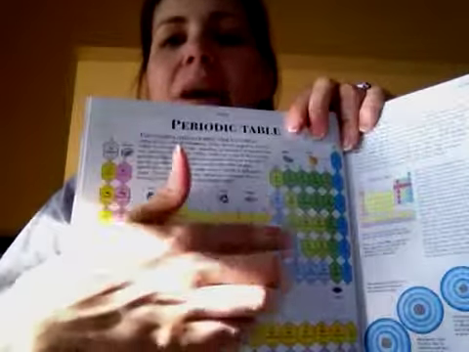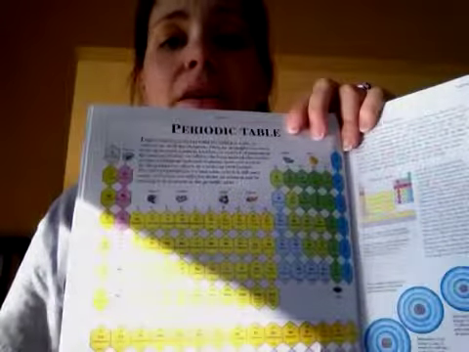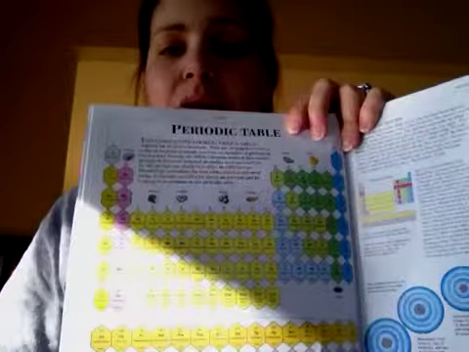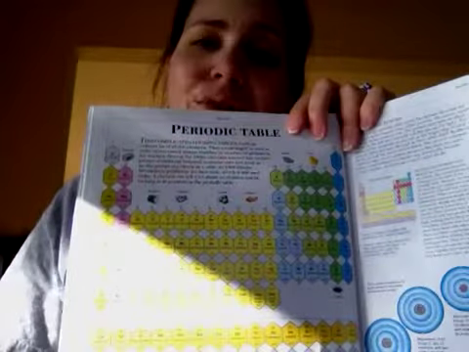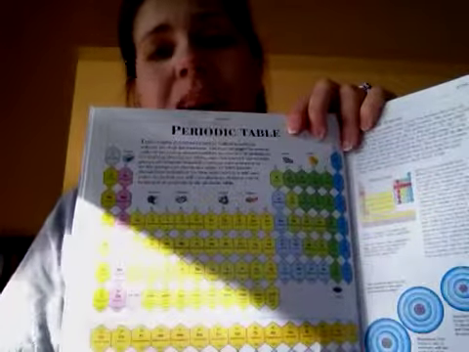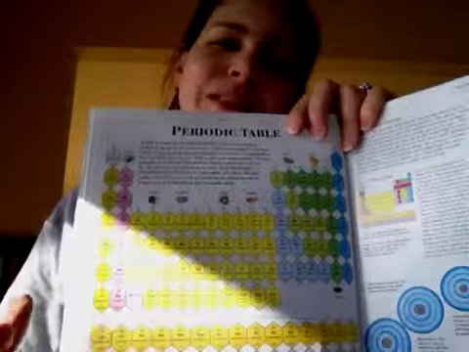Metalloids can be ductile or malleable, meaning you can hammer them into sheets, draw them into wire, or they can be brittle. They conduct electricity, but not as well as a metal. You start to get some metallic properties, some non-metallic properties.